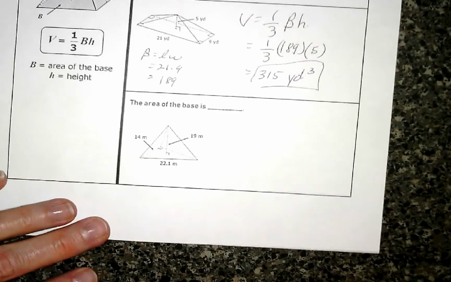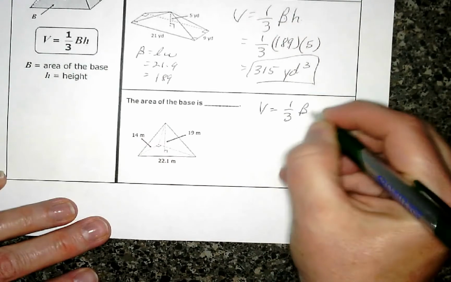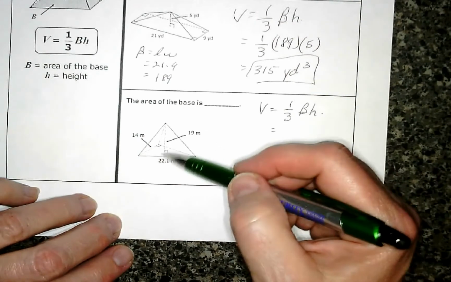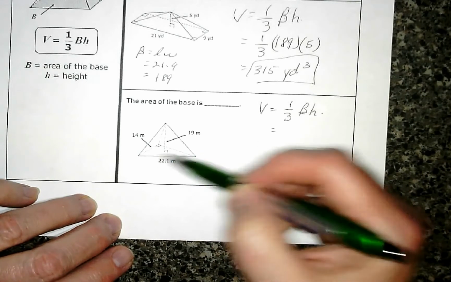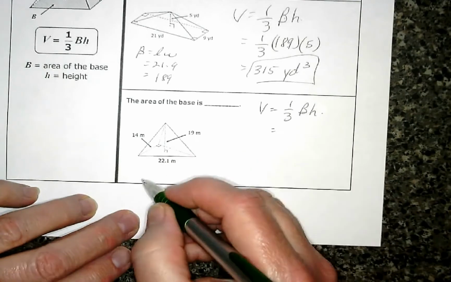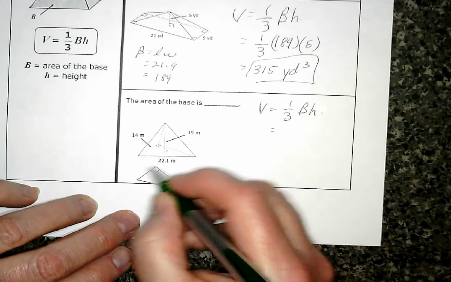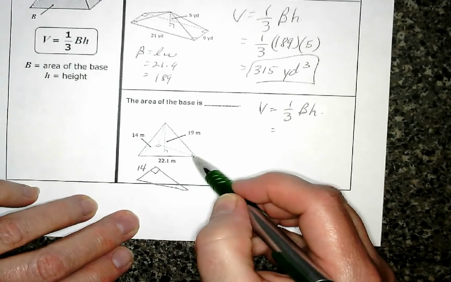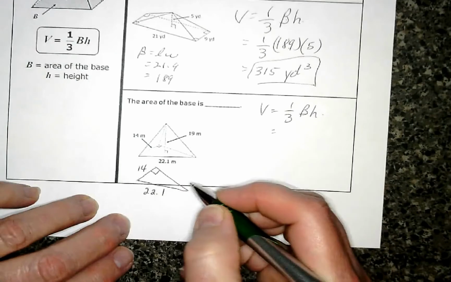Okay, let's take a look at this one. I've got a little start to it, because before I can do this, I have to know what the area of the base is. Looking at this picture, the base is a right triangle. Here's my right angle. This side is 14. I don't know this back side, but I know this front side is 22.1.